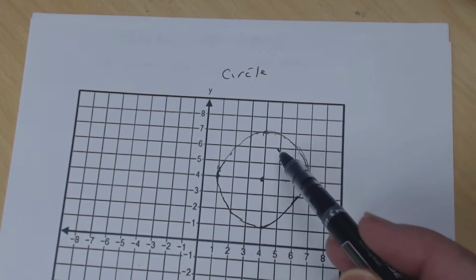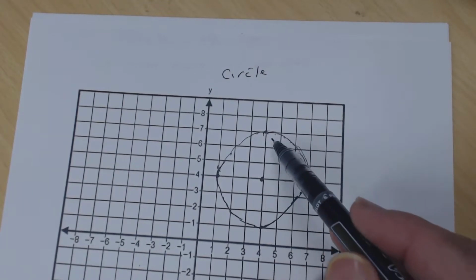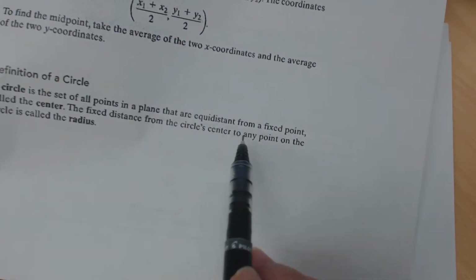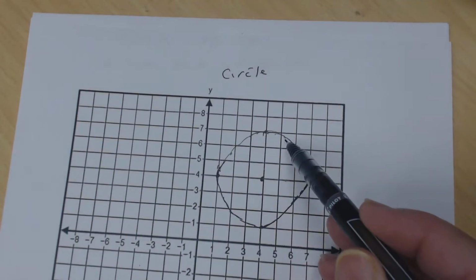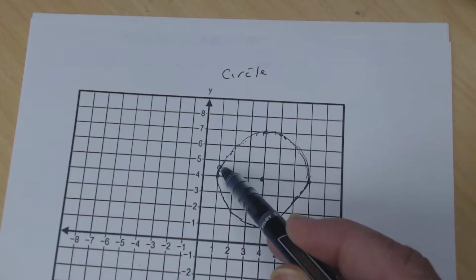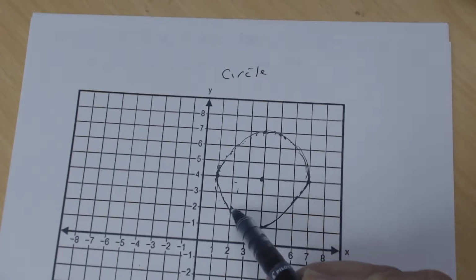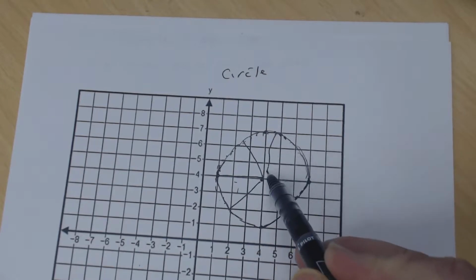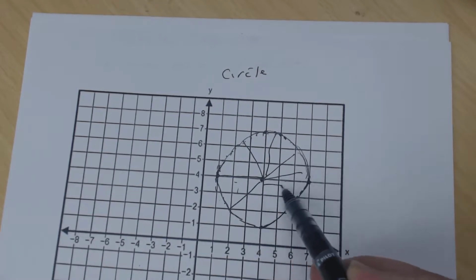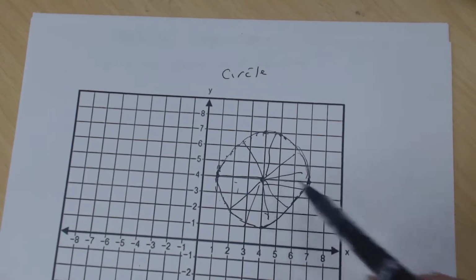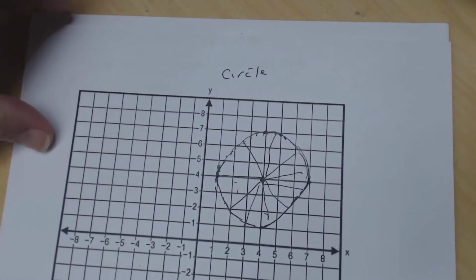So the definition of a circle says that a circle is a set of all points in a plane that are equal distance from a fixed point. In other words, all these points on the circle are the same distance from a fixed point, and that fixed point is the center. That's all that's saying. Okay, so that was the definition.